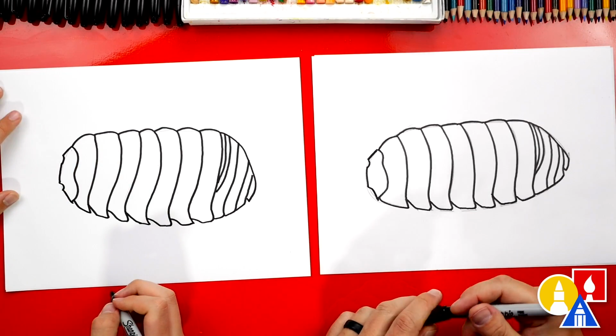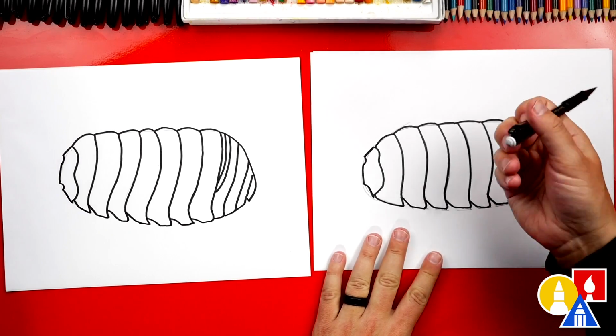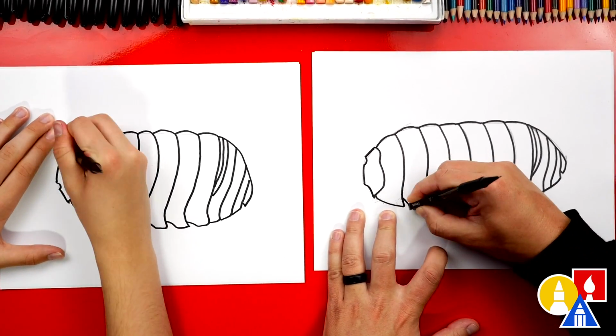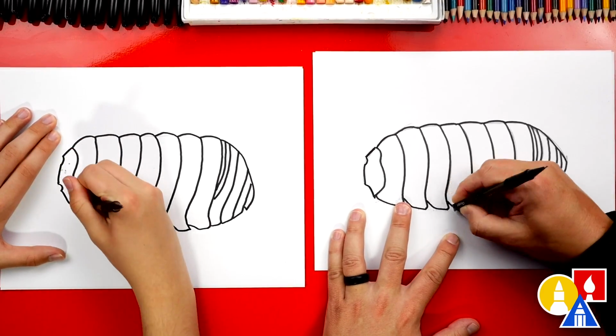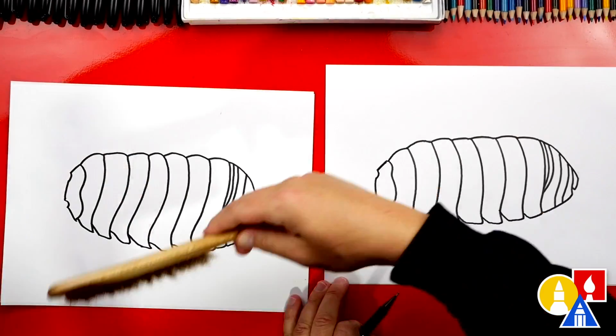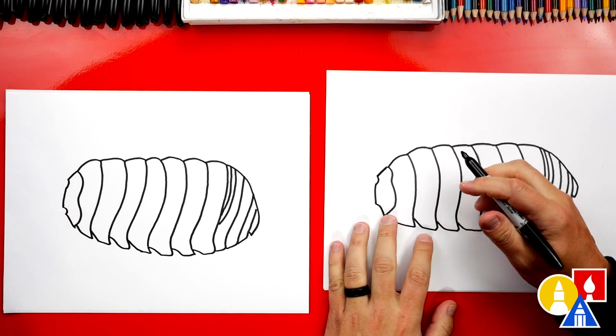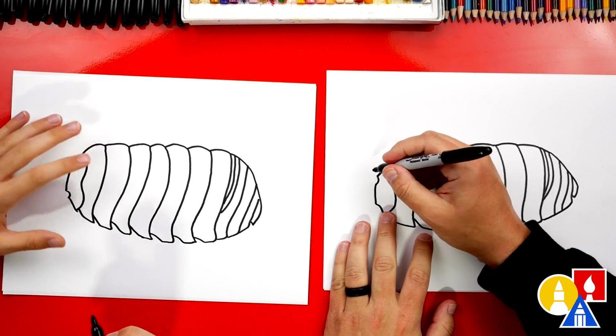Let's switch back to our pencil, or actually our eraser, and we're going to go around and erase all of the pencil lines that you can still see, the guidelines. Let's switch back to our marker, and we're going to draw the antennas next. There's a lot of segments on the antenna.